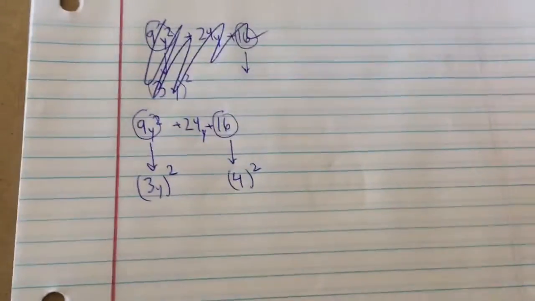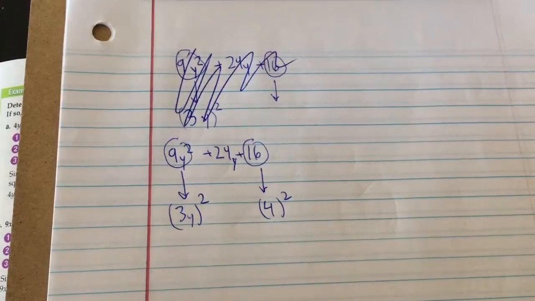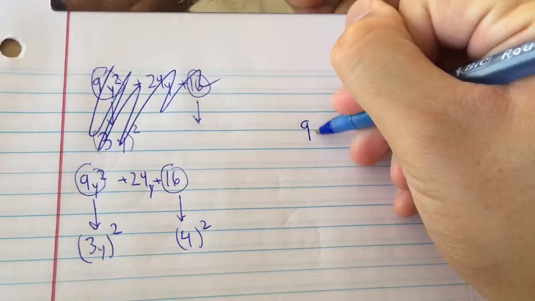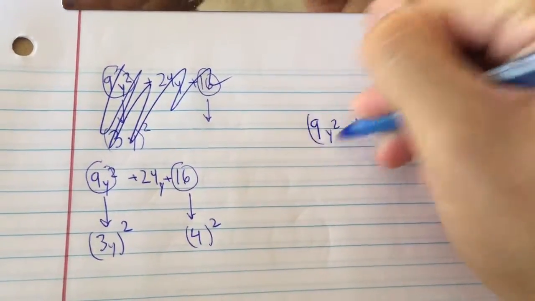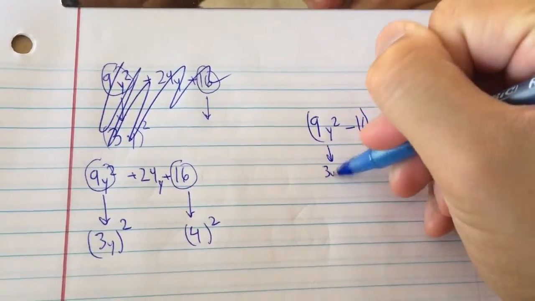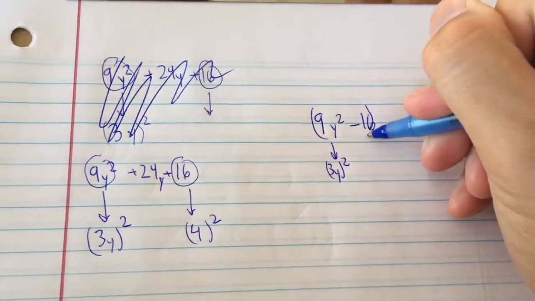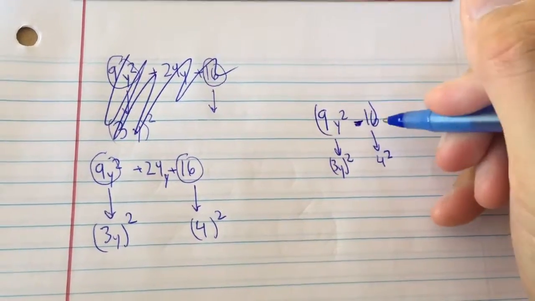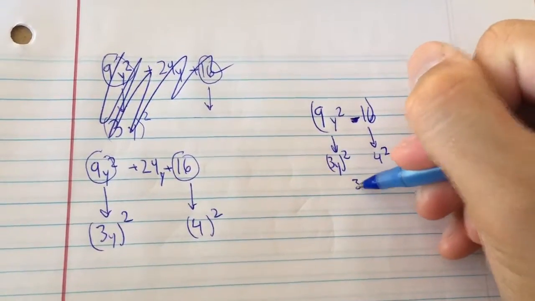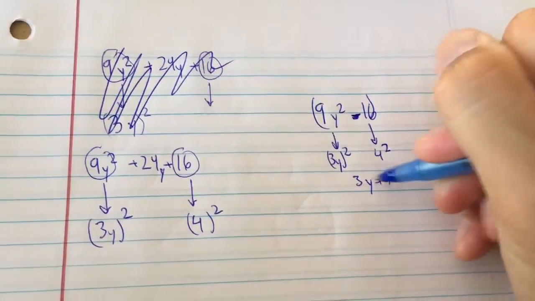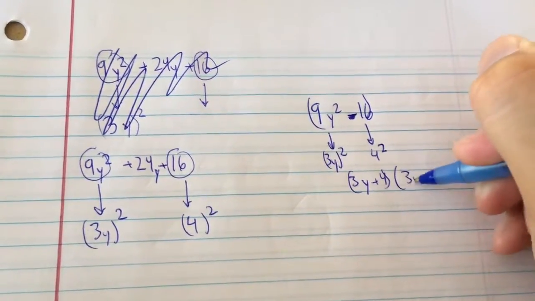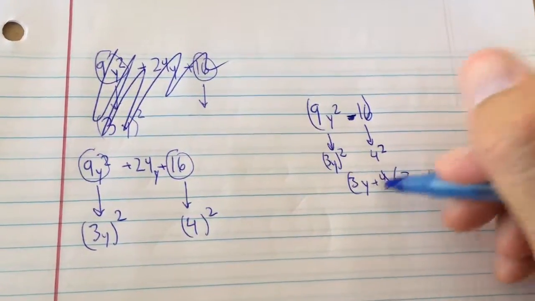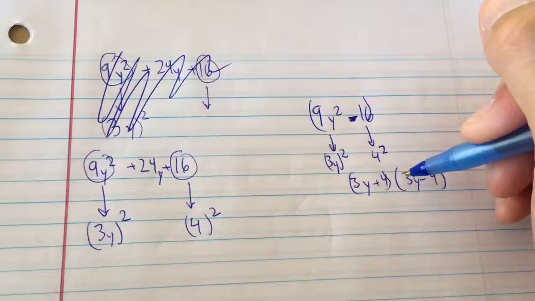But the thing that makes this different from what we've seen before is that before, it would be like 9y squared minus 16, and that'd be called the difference of squares, where we take the square roots, like 3y and 4, and you notice that there's a minus sign here, right? The rule would be you take the square roots and add them together in one term, and in the other term you subtract them, right? And then you know that if I FOIL this, I can get this. That's just the general rule.